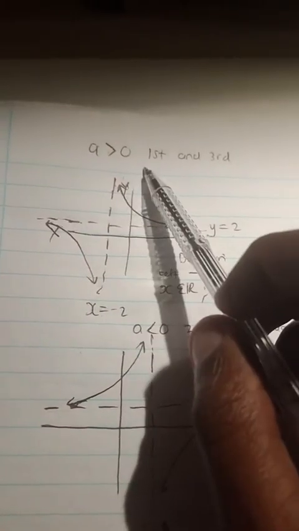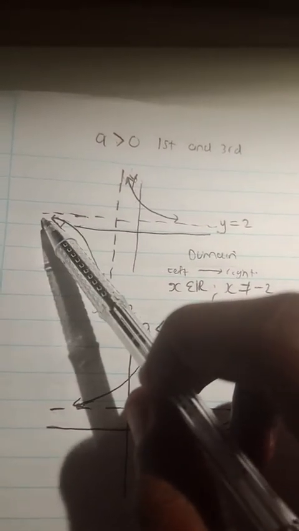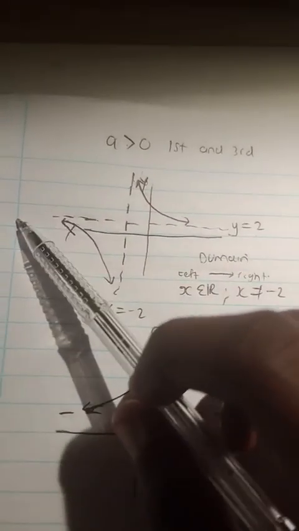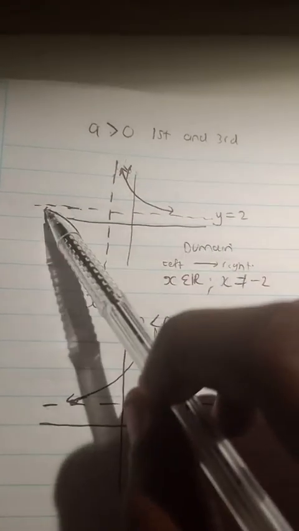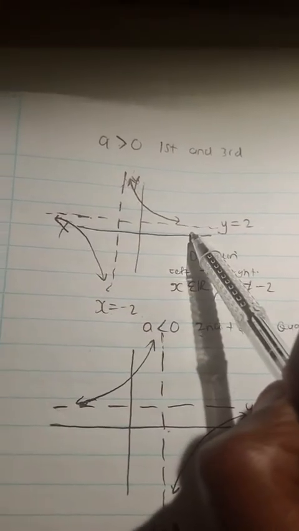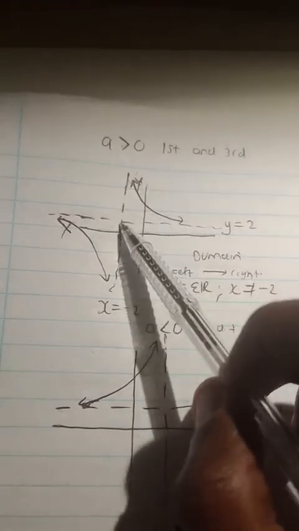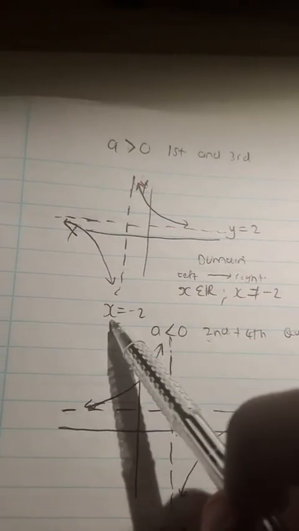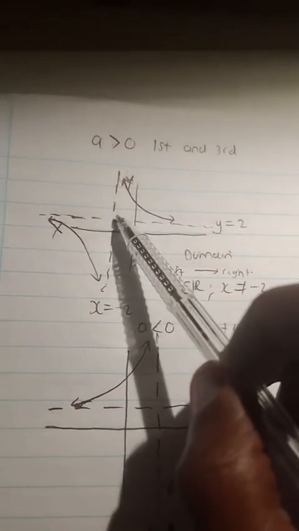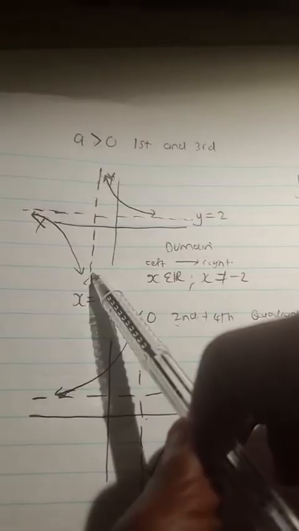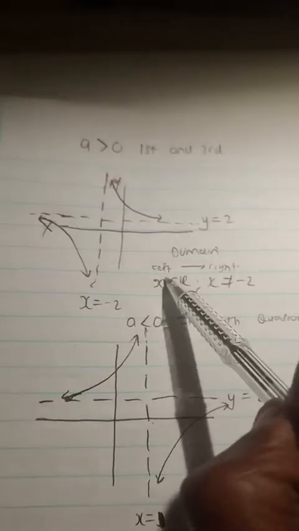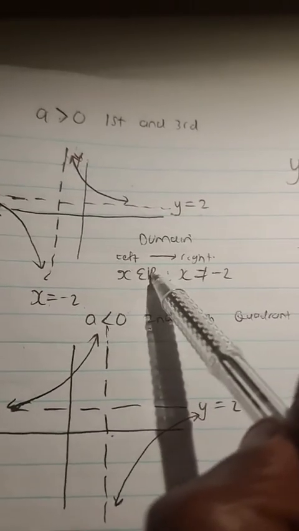So when we write the domain of our hyperbola, we do say that the function does exist everywhere from left to right. In other words, from negative infinity to positive infinity, the function does exist. But with the exception of one place, the function will never exist on the asymptote. X can never be negative 2. That is the domain of this function. We exist everywhere after that, all the way to infinity, but never touching this boundary line.